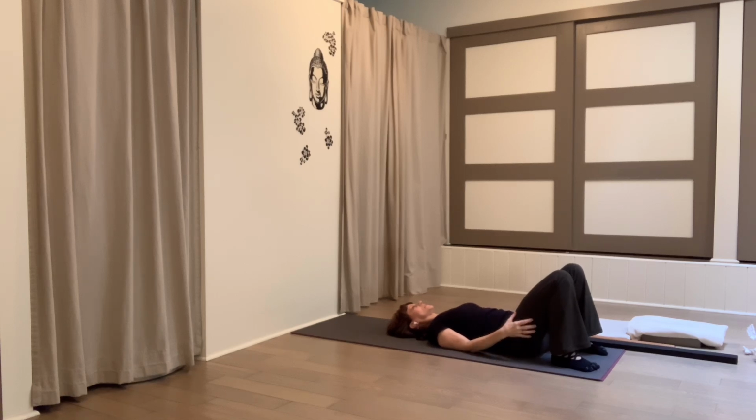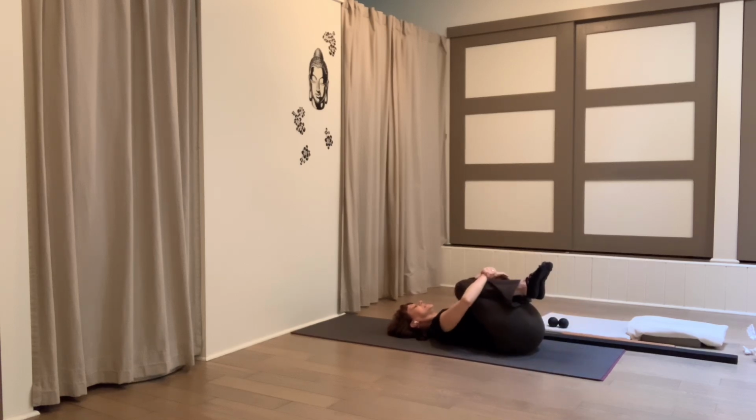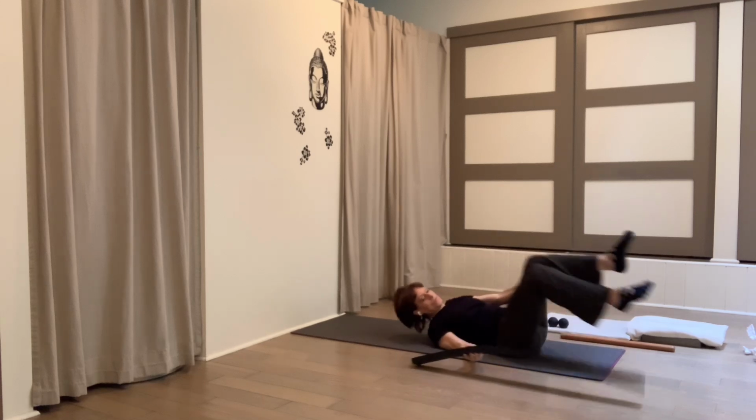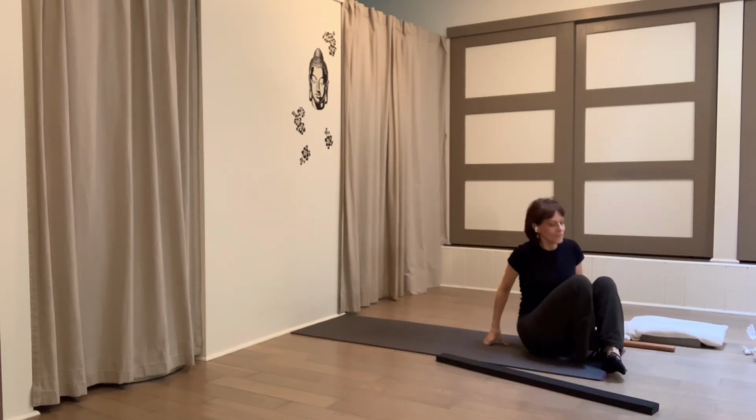Okay, if that feels like a good amount of noticing, just bring the knees in towards the chest. Maybe a nice, easy rocking from side to side. And then take your strip and come on up.